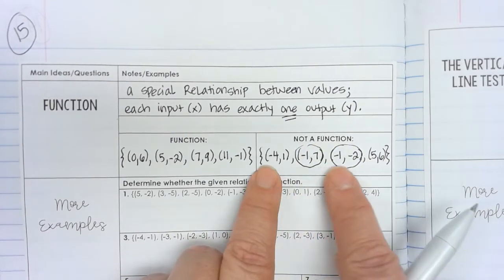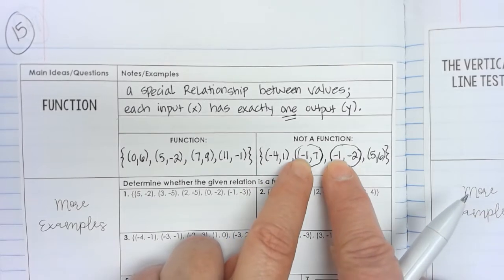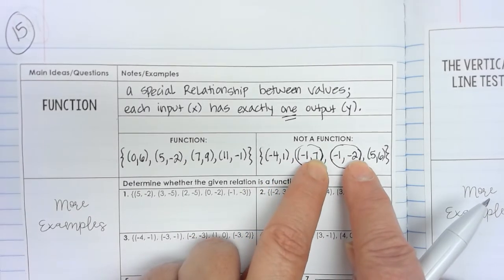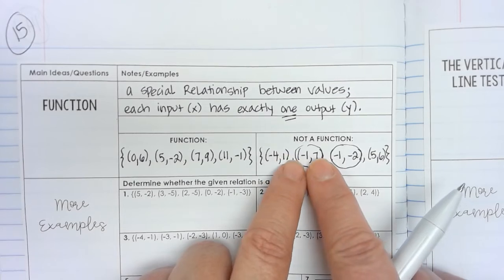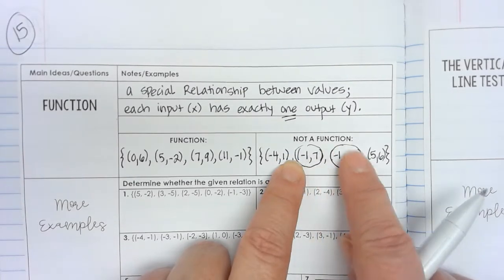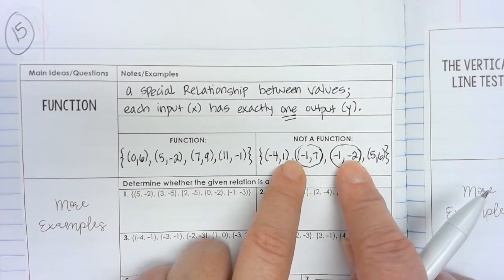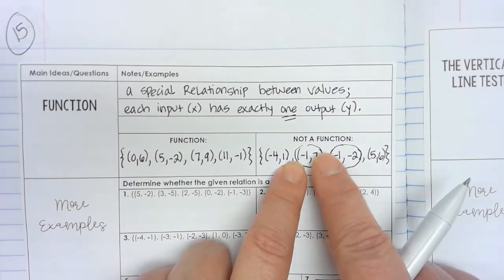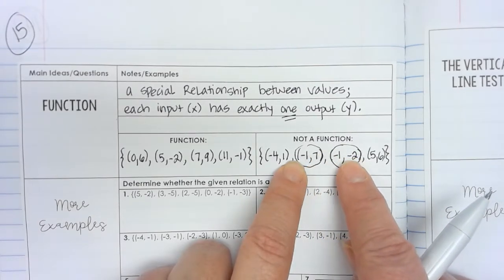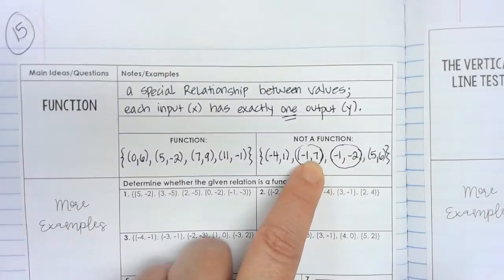You're going to look at your x values to see if any repeat, and then you're going to check the y's. If one point was in here twice, like -1, 7 and -1, 7, that would be fine. But if it's -1, 7 and -1, -2, the 2 different y values make this not a function.